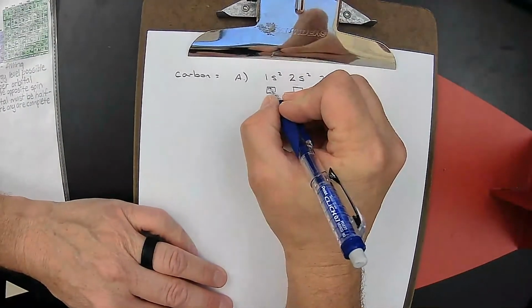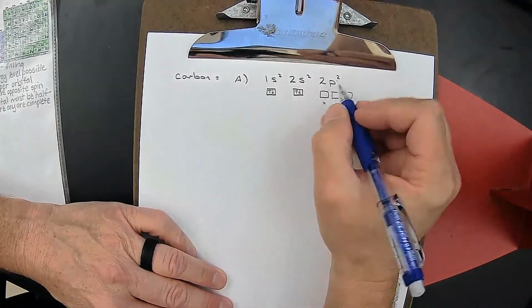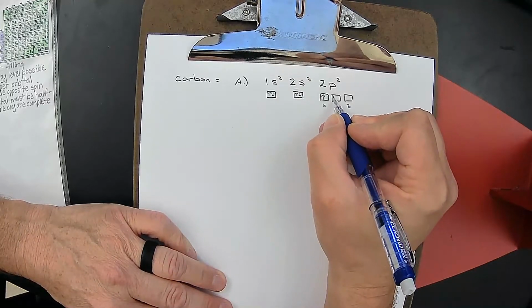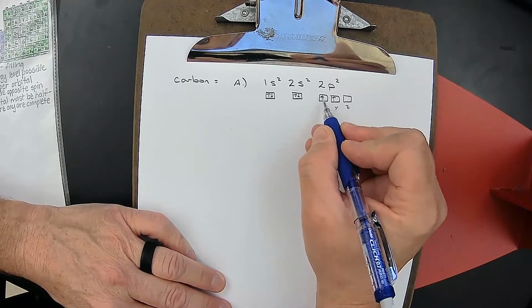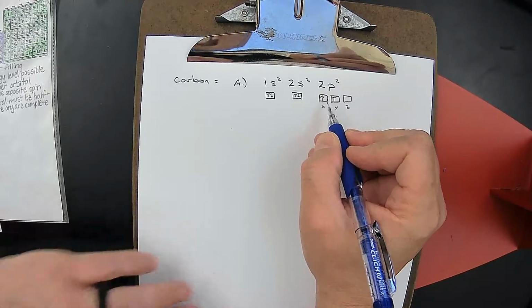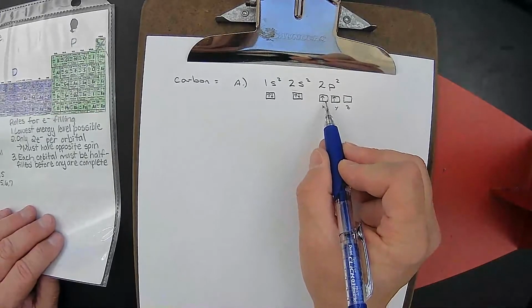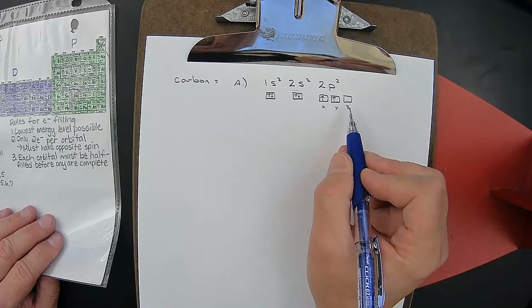The 1s, we have an up and a down. The 2s, we have an up and a down. We have an up in the 2px, and we have an up in the 2py. We do not put the down in the 2px because atoms do not like to have full orbitals and half orbitals.